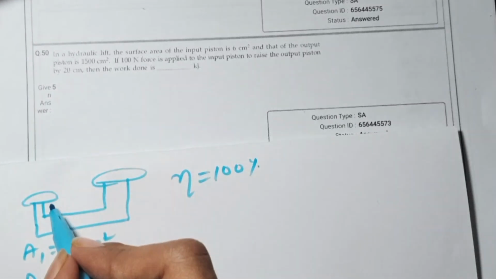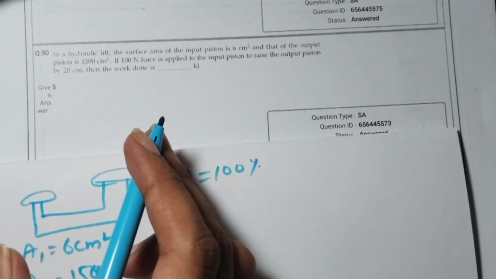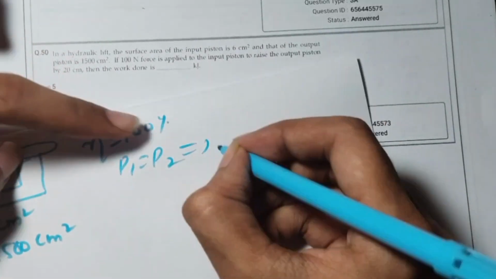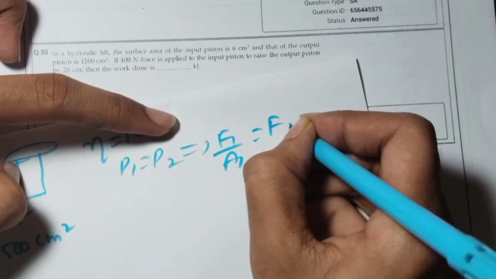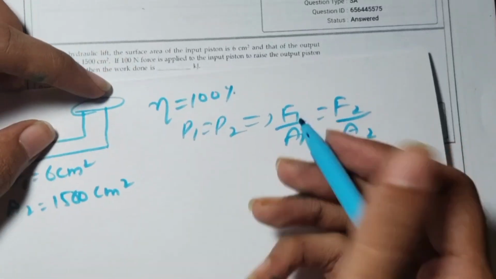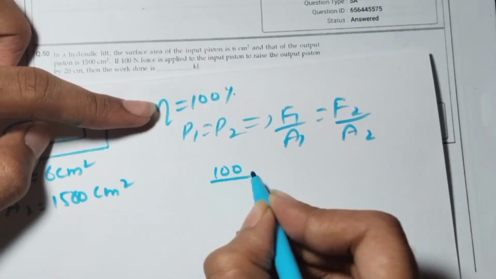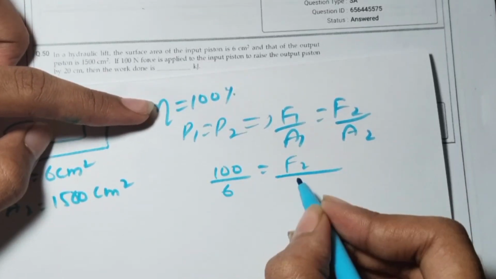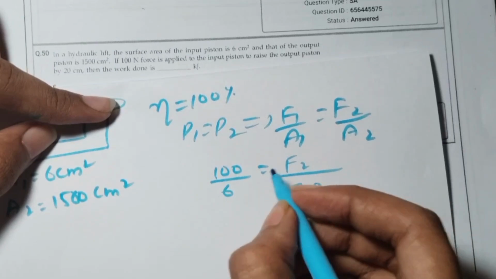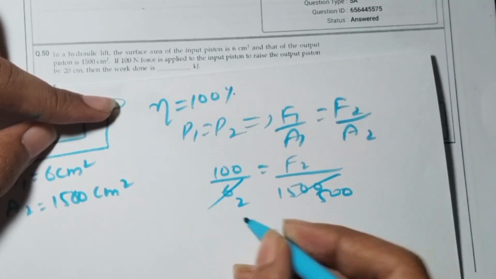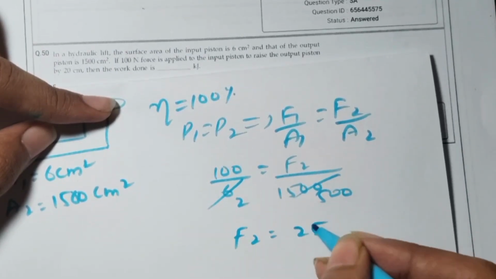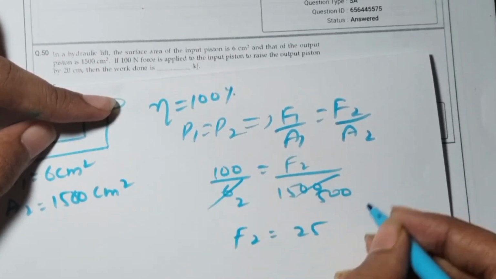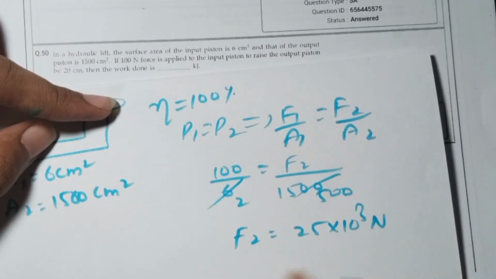That means whatever pressure you give as input, it will be exerted at the output. That means P1 equals P2, which implies F1 by A1 equals F2 by A2. We knew F1, which is given as 100 Newton, by input area 6 centimeters square. We need to find F2 by area 1500 centimeters square. So we are getting F2 as 25 into 10 cube Newton, 25 kilonewton.